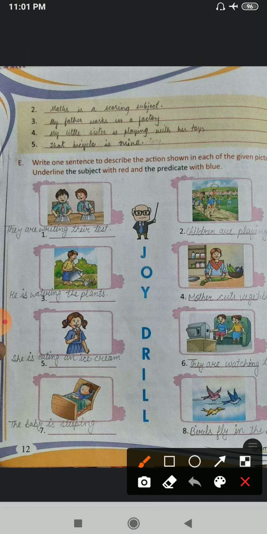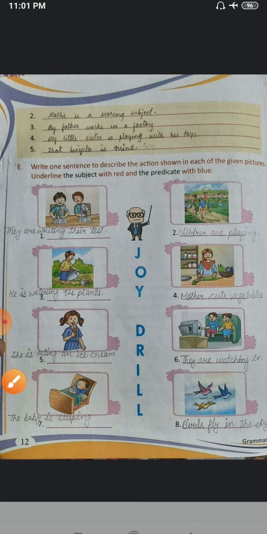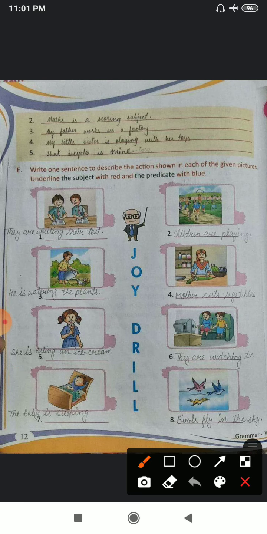Now, students, next, E portion. Write one sentence to describe the action shown in each of the pictures. Underline the subject with red and the predicate with blue. So what you have to do, students? You have to describe the action shown in each of the given pictures. Means whatever the students are doing, you have to just mention it in one line. Then you have to underline the subject with red and predicate with blue color, or you can use red or blue pens also.